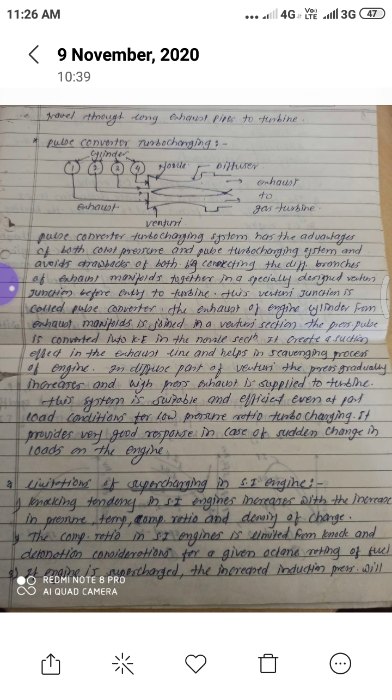Now, limitations of supercharging in SI engines. We use supercharging for performance enhancement. With the help of supercharging, we increase the charge density, and as the density of the charge in the engine cylinder increases, automatically the indicated power, that is IP, developed inside the engine cylinder increases, and from that the power output increases.